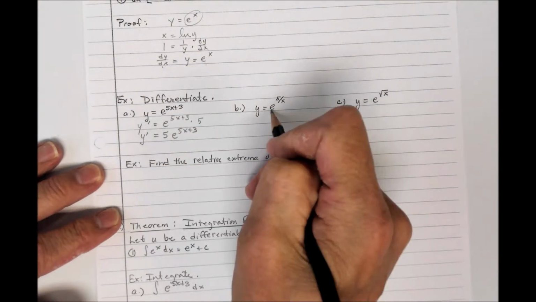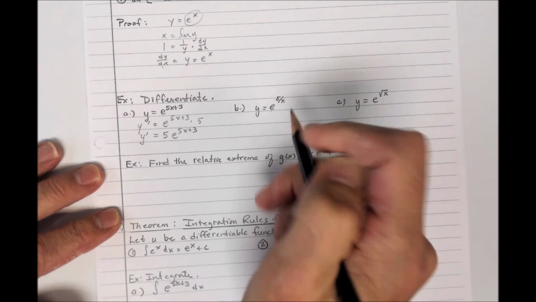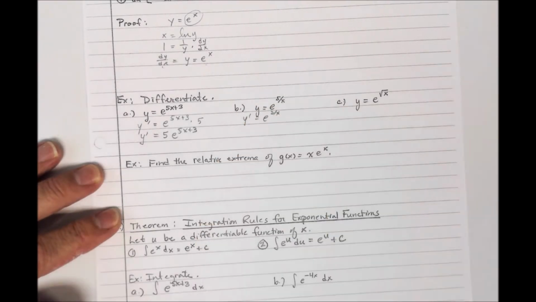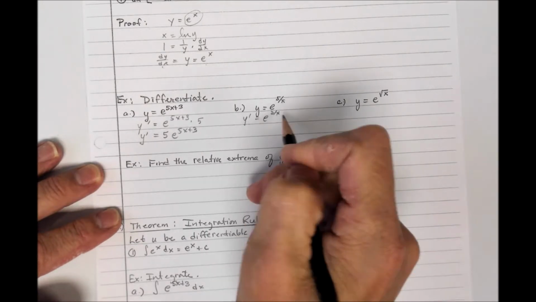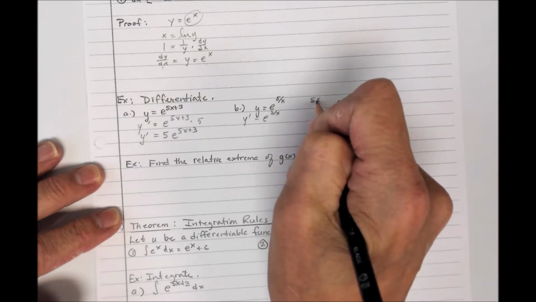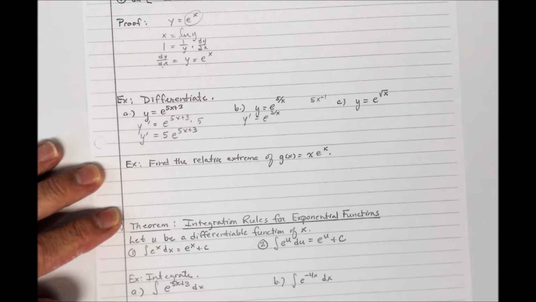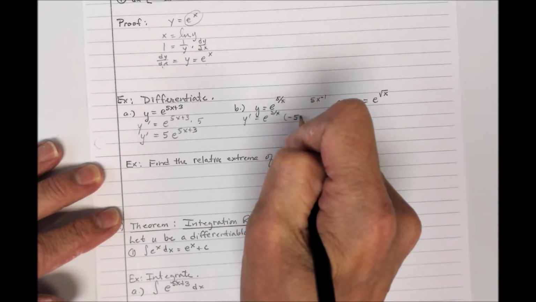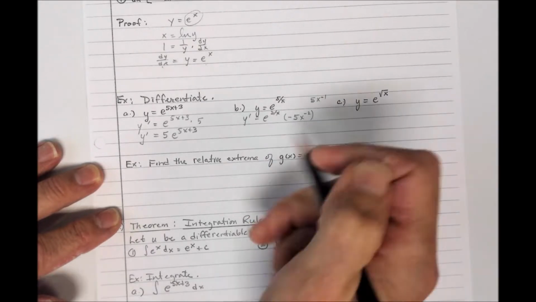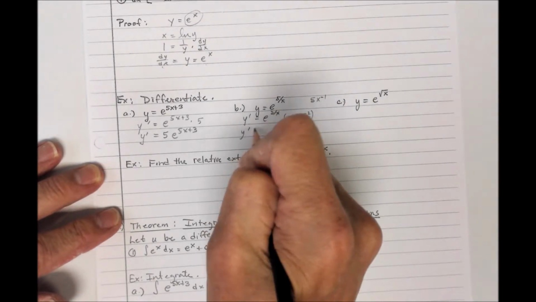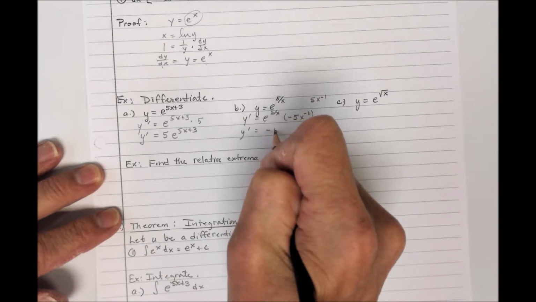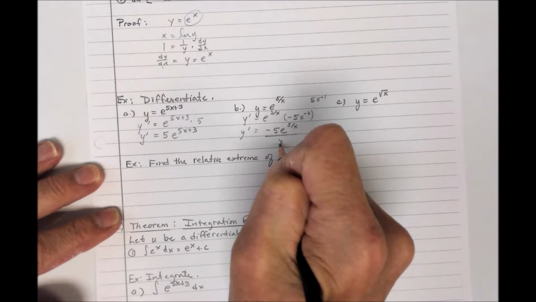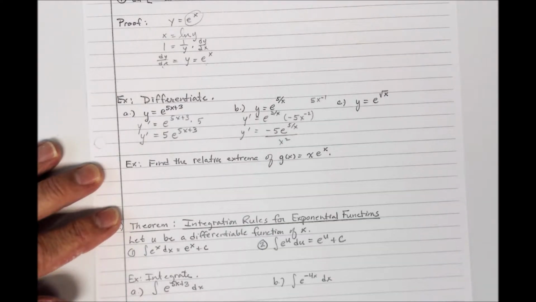y equals e to the 5 over x, another e to the u. So y prime would be e to the u times the derivative of 5 over x. Now remember, 5 over x is the same as 5x to the negative 1. So the derivative of 5x to the negative 1 would be negative 5x to the negative 2. So this would give me y prime is equal to negative 5e to the 5 over x, all over x squared. I don't like those negative exponents when I can avoid them.